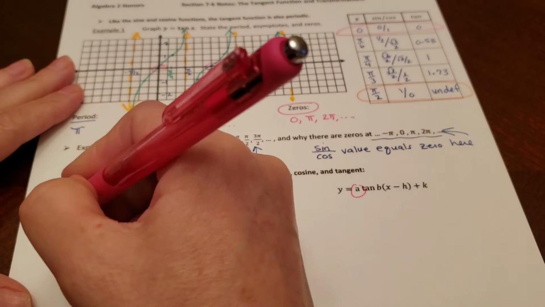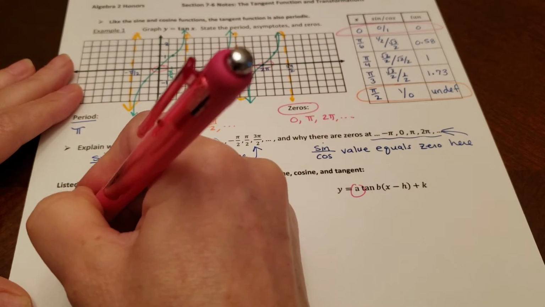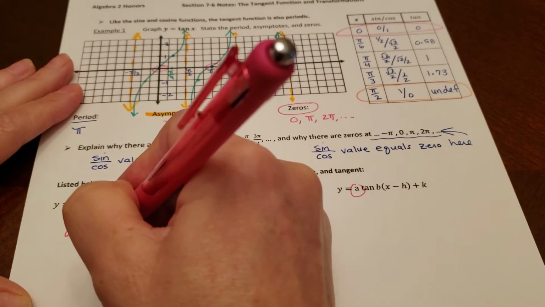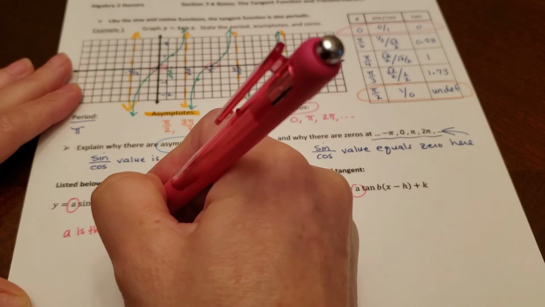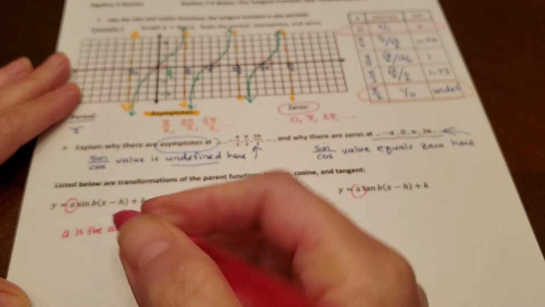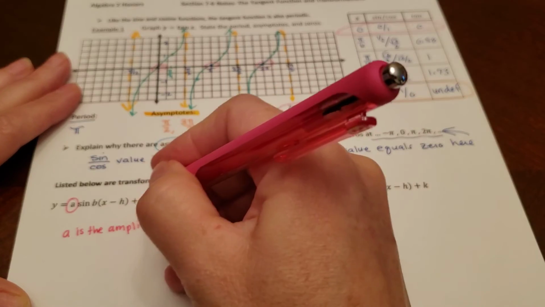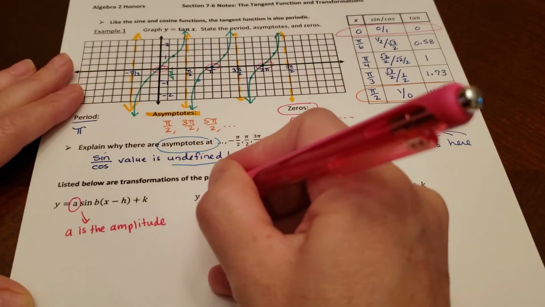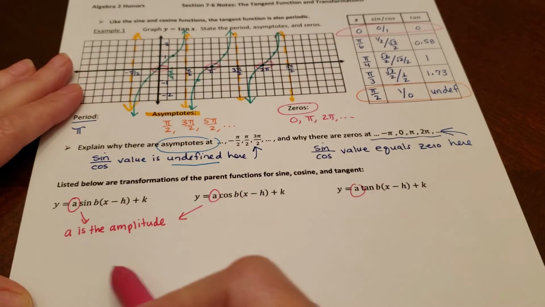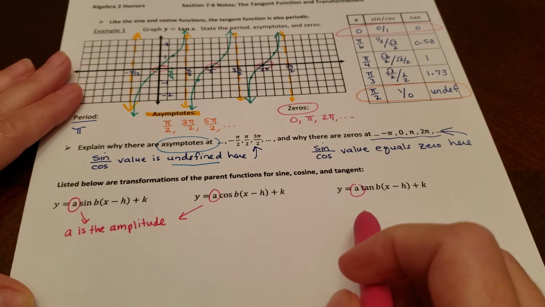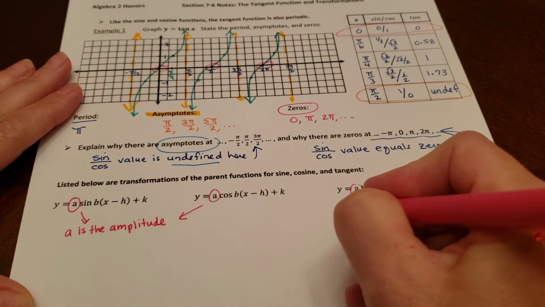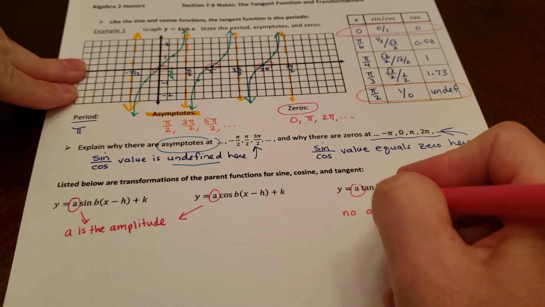So a we know is the amplitude or the height. Well, sine and cosine have height because the graphs are curves, but tangent does not. So for tangent, we will not state the amplitude like a height.